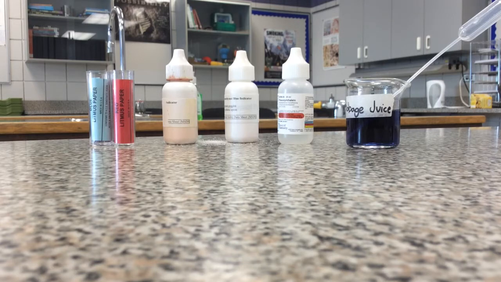Acids have a pH of 1 to about 6 and have a hydrogen ion in them. That is what makes them an acid. Whereas bases have a pH level of about, let's say, 8 to 14 and have hydroxide ions. That's what typically characterizes those compounds.